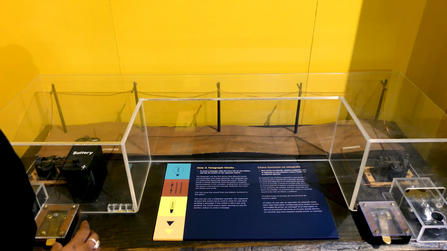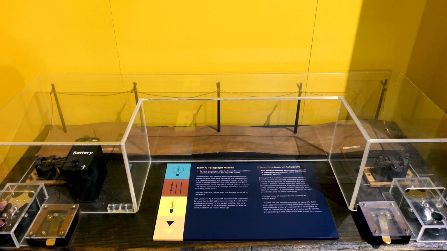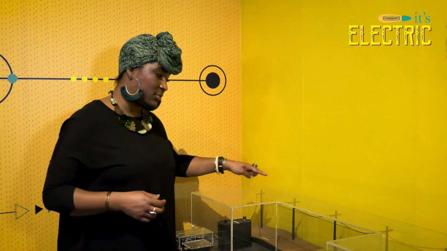I would have to memorize dots and dashes in order to send my message, and each one of them represents letters in our alphabet as well as numbers. So as I send a message from here, the operator on the other side would get a printout of dots and dashes, and they then have to decipher that in order to read the message that I sent. Now, this was all done through a battery, a key, and wires that would transfer over telephone poles, sending messages through electricity. And that was the very first text message.